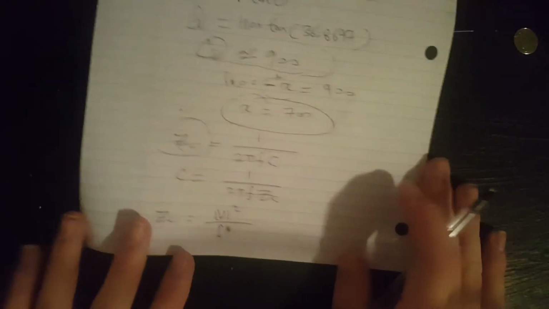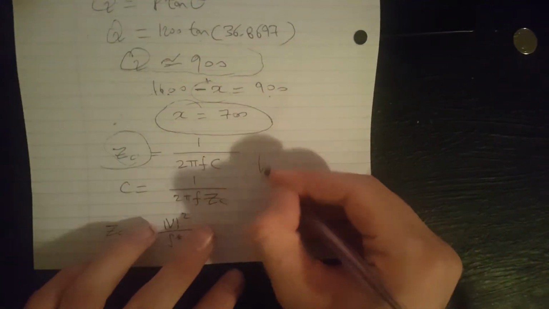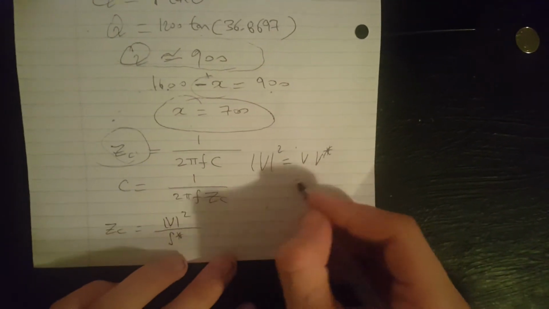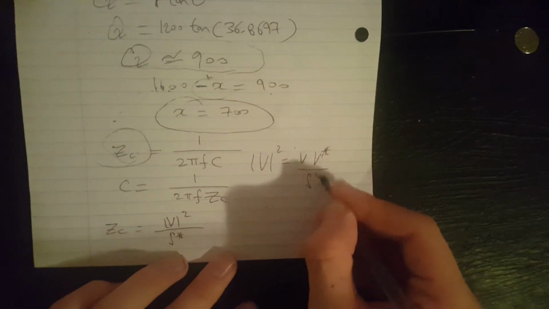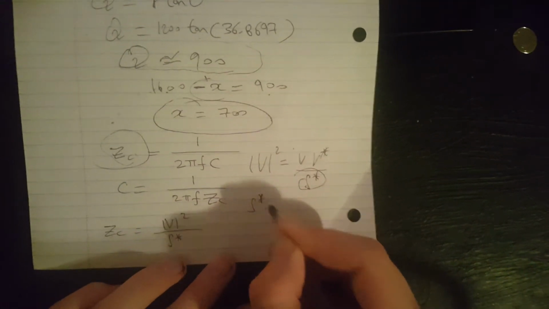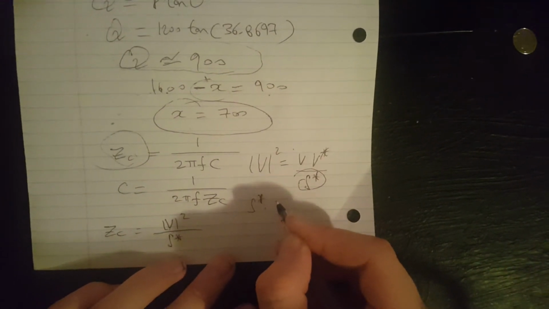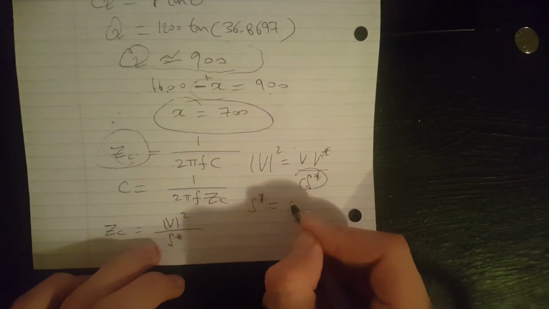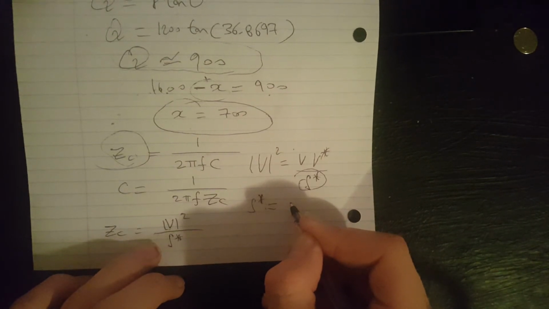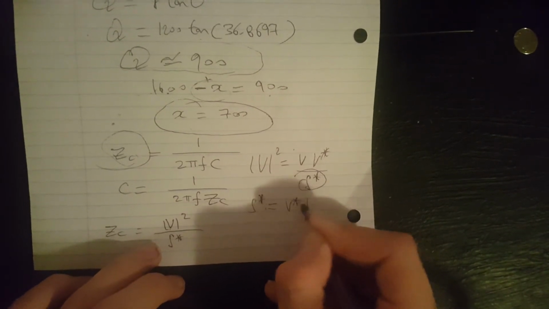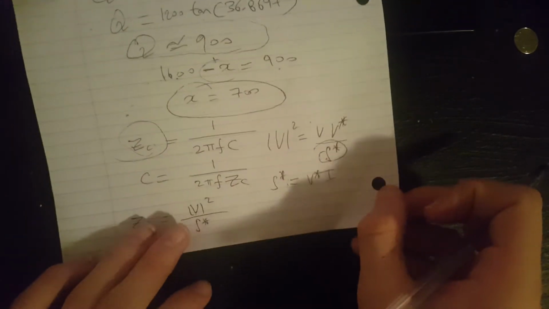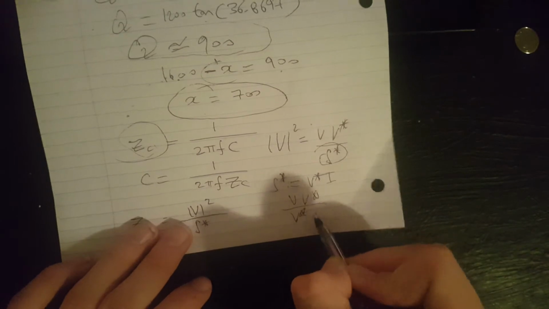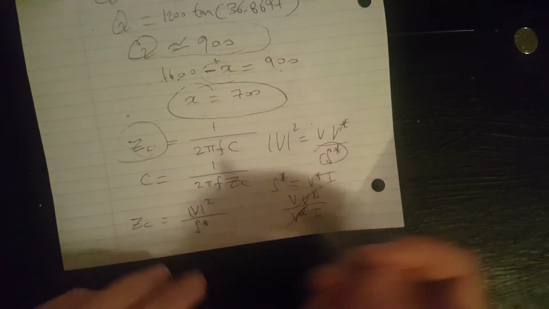Because voltage squared is V times V conjugate, and if I divide that by S conjugate, which is V conjugate I, it's V conjugate over V conjugate I. These cancel. V over I is just Z.